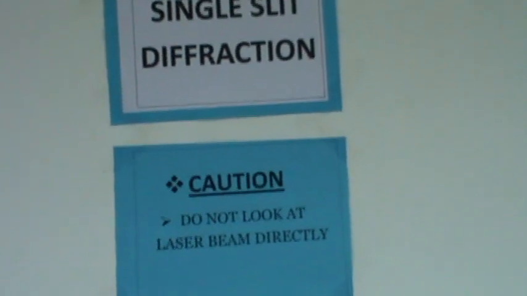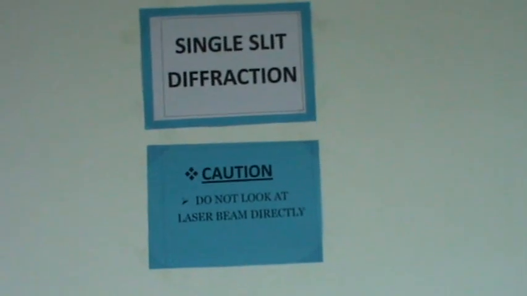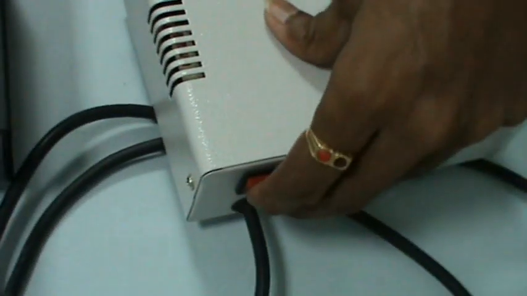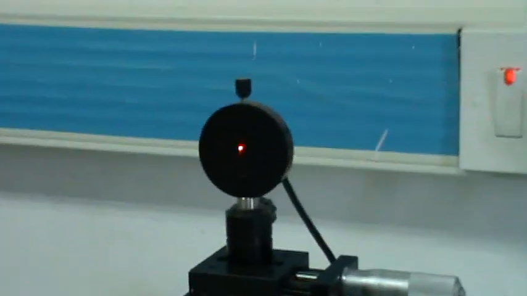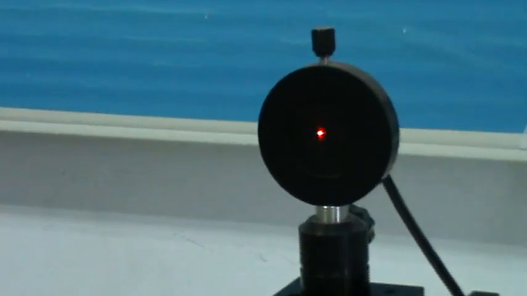You look at the caution that is already written: you don't look at the laser beam directly, it is very harmful. Always remember. So now I just switch on both the current measuring unit and the laser power supply. Okay, let us see what happens. The laser comes. You see the laser beam exactly falls on the photo detector, but it is not exactly at the pinhole. Our objective is to focus this laser beam onto the pinhole.